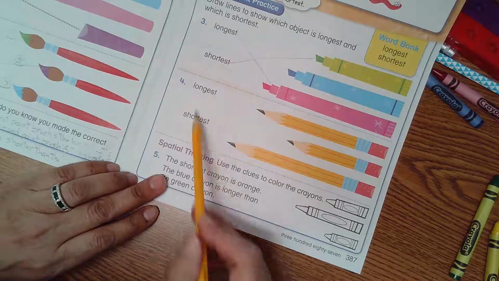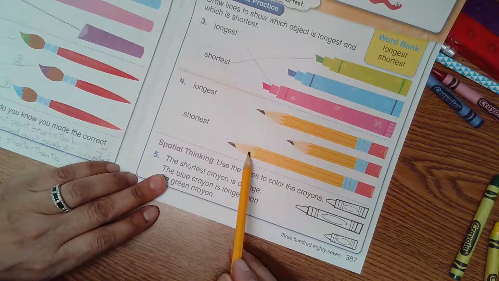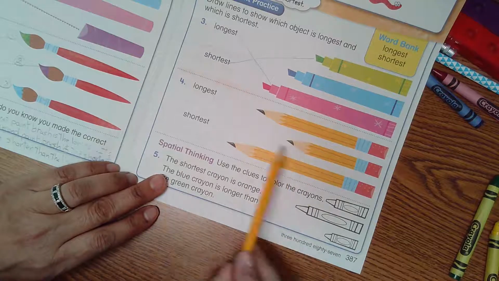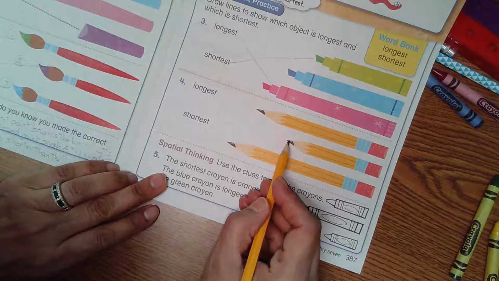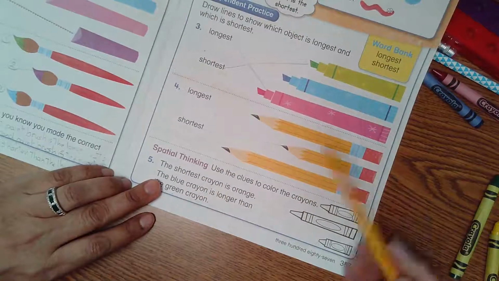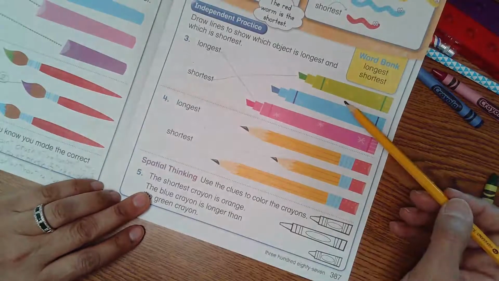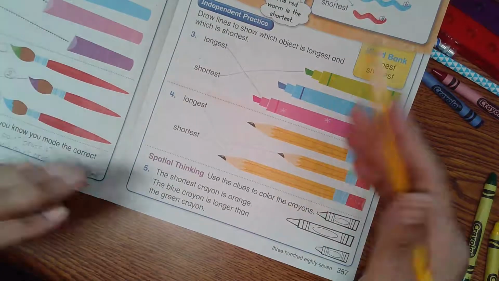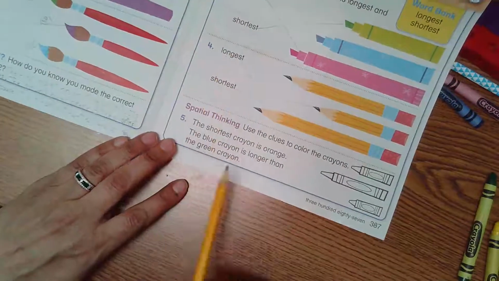So over here in exercise 4, the longest is the last in the picture, and the shortest, I can see this is the shortest. So I'm going to draw a line. As you see, here the shortest was in the middle, here the shortest was in the top, here the longest in the bottom. So it doesn't matter where, that's why we are the one who put them in order by drawing the line to the right word.